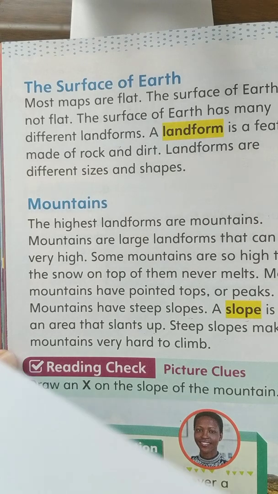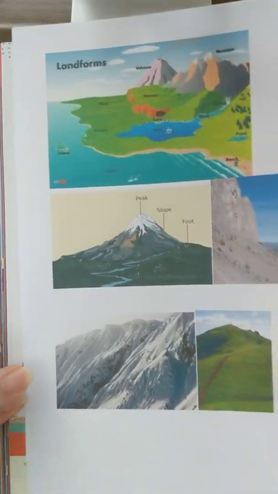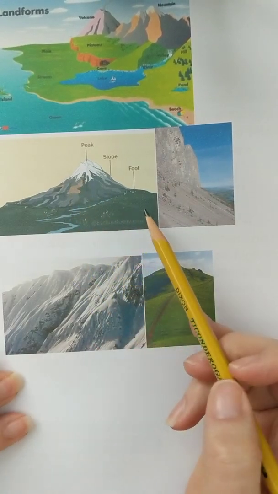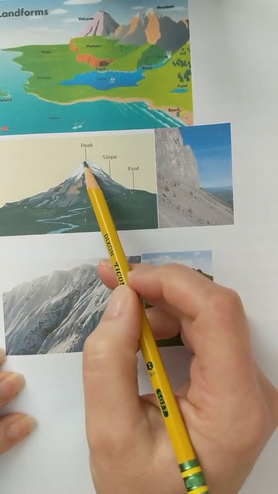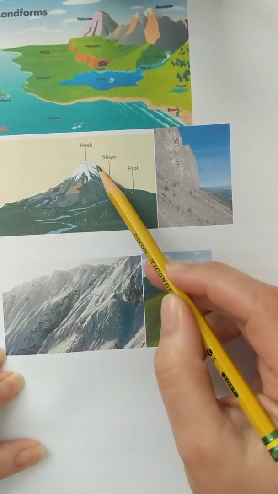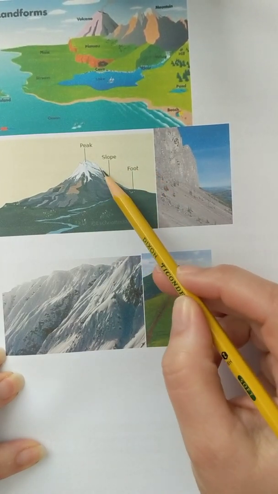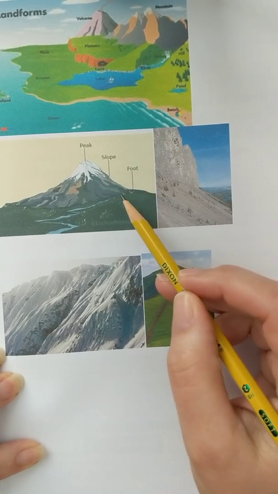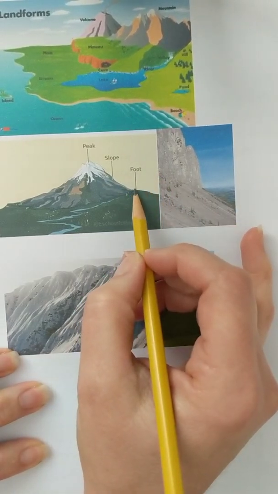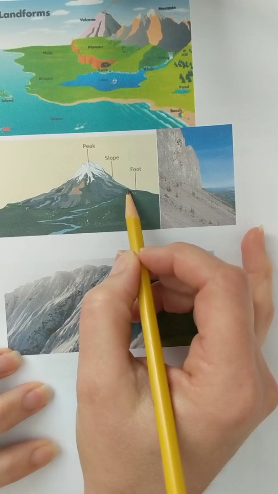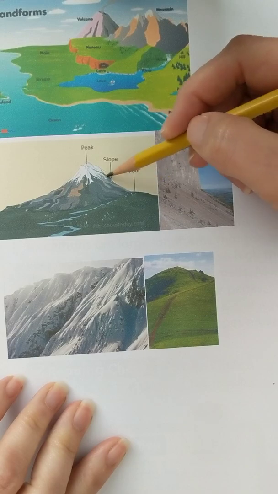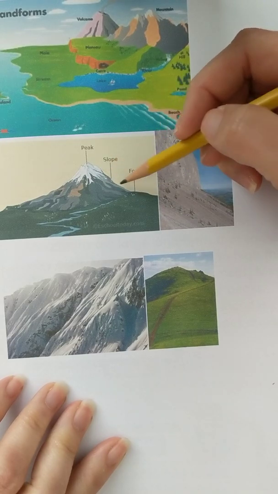Okay, I'm going to show you an example of some slopes here. I have a picture of a mountain. Here we have its peak, that's the top. The slope is this angle here, how it climbs up from the mountain. And at the bottom is called the foot or the base of the mountain. So this side, as the rock goes up, is called the slope.